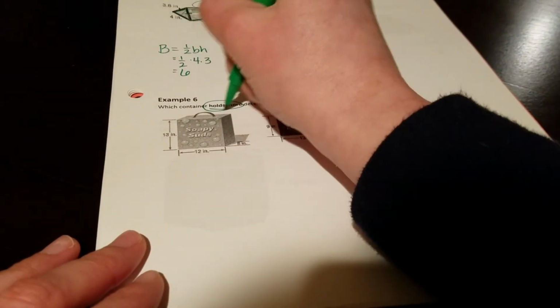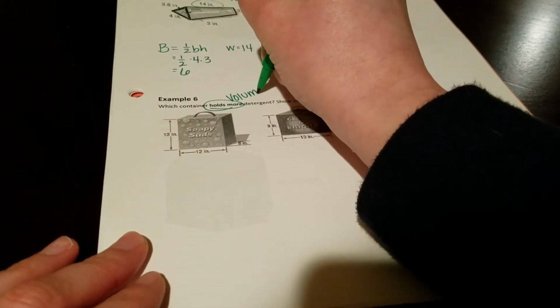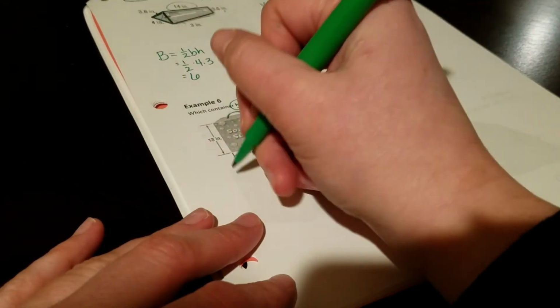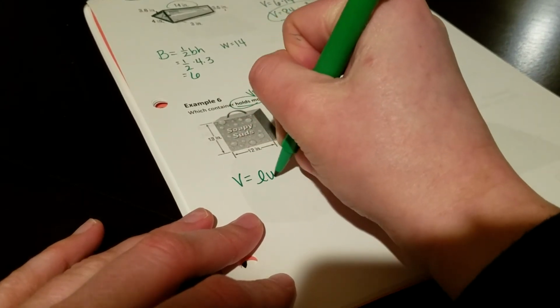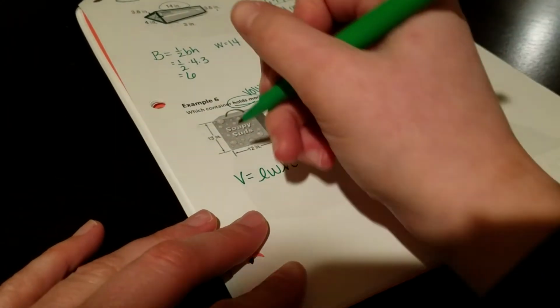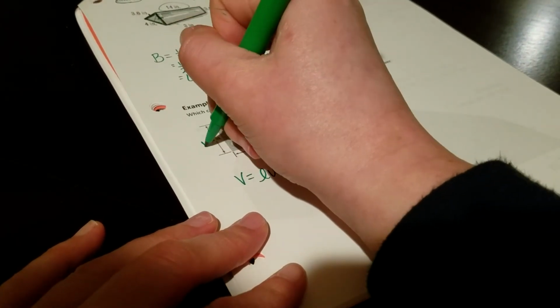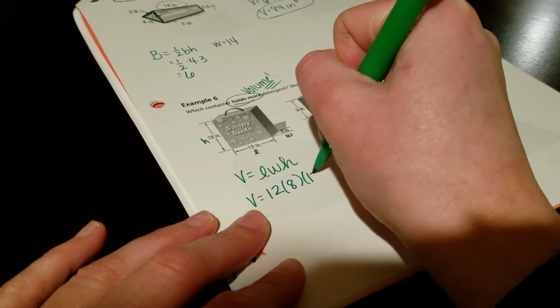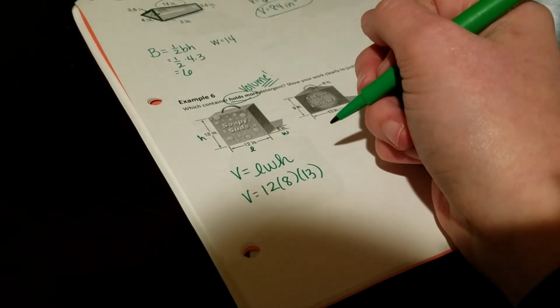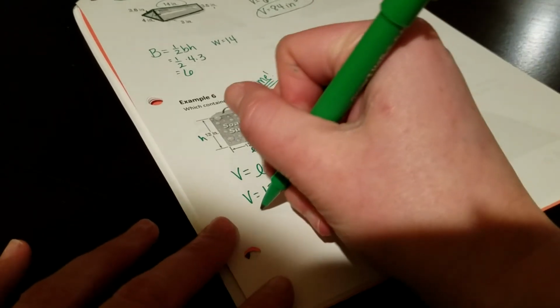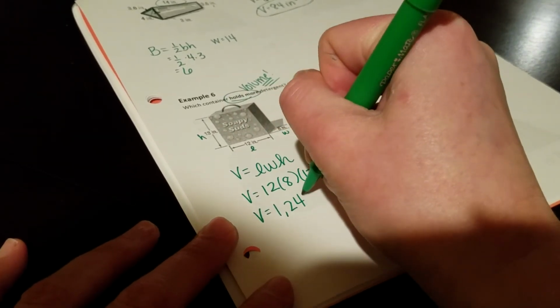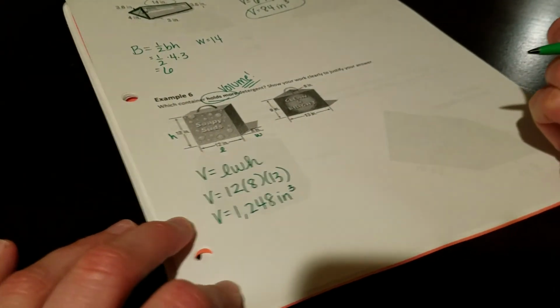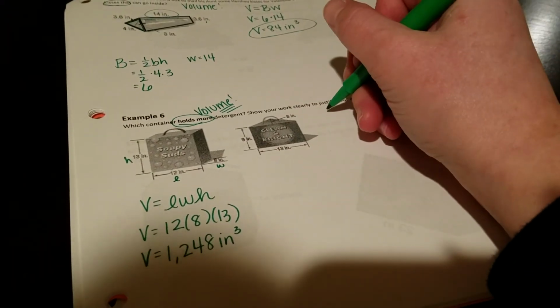Which container holds more detergent? So if we're still talking about holding more, we're still talking about filling, we're still talking about volume. So this first one you have to realize is actually a rectangular prism, which means your volume formula is LWH. You're able to use that one. Length, width, and height. So your volume here is 12 times 8 times 13. Your volume is 1,248 cubic inches.